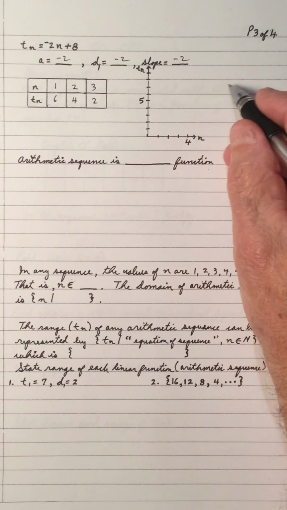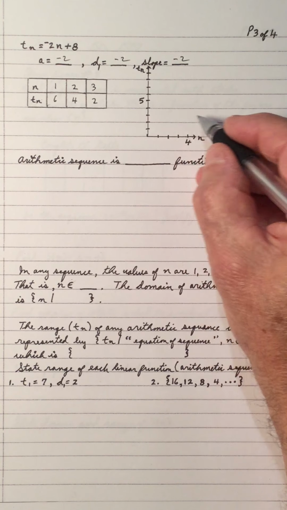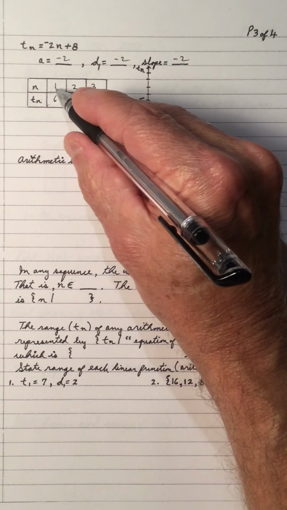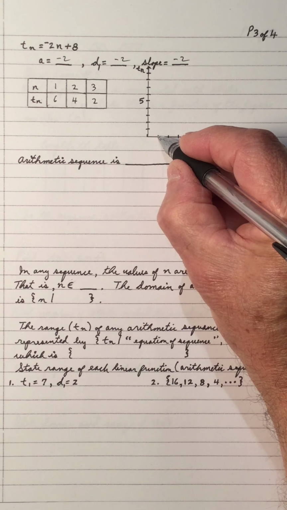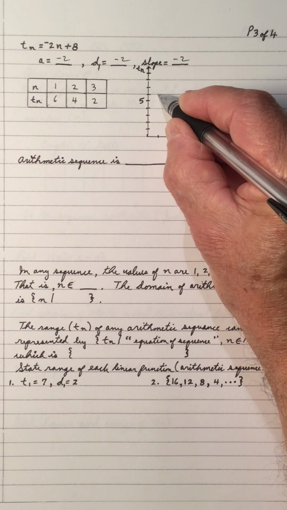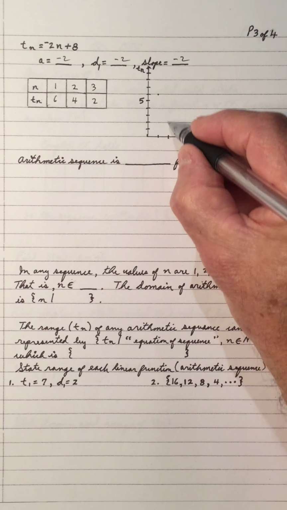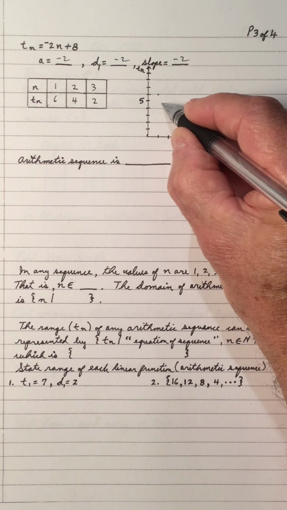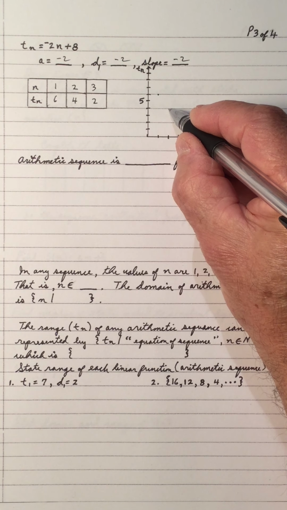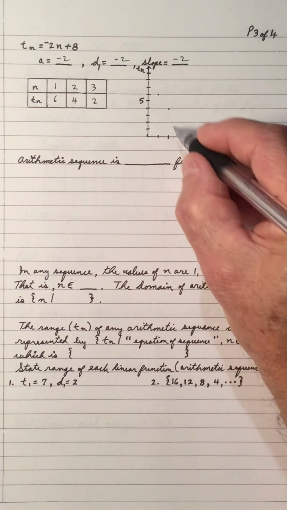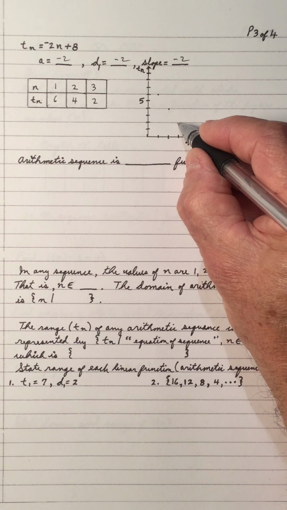Again, we're going to have a look at the graph. This is n and Tn. N is 1 and Tn is 6. N is 2, Tn is 4. When n is 3, Tn is 2.